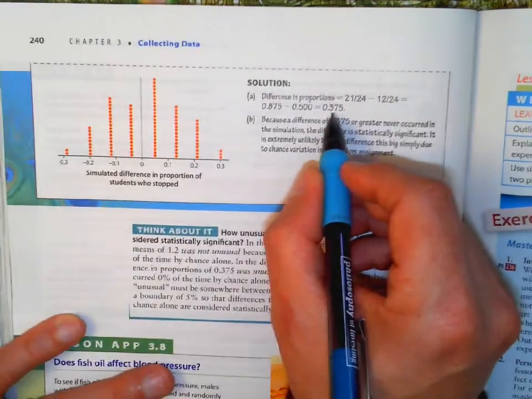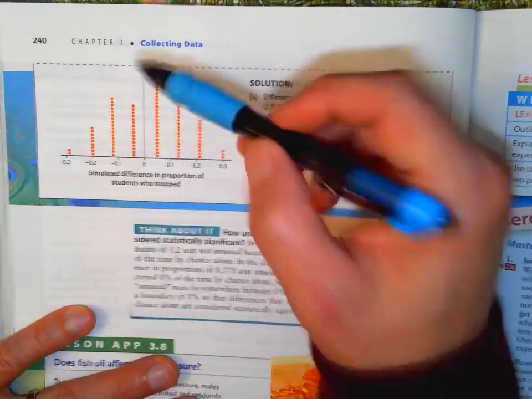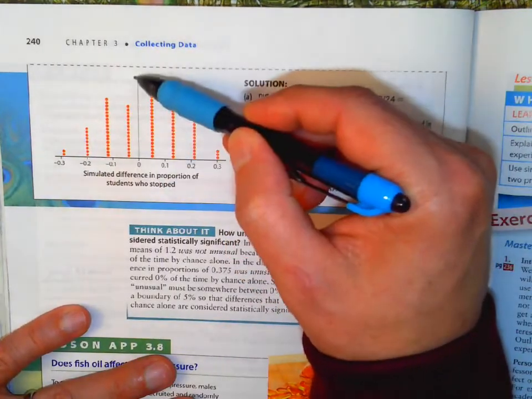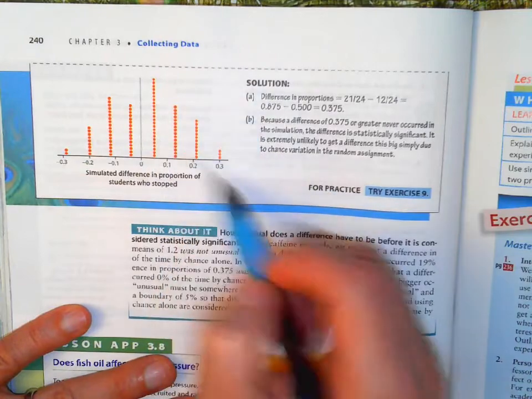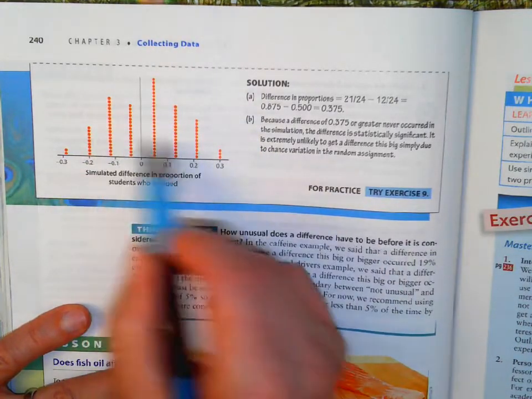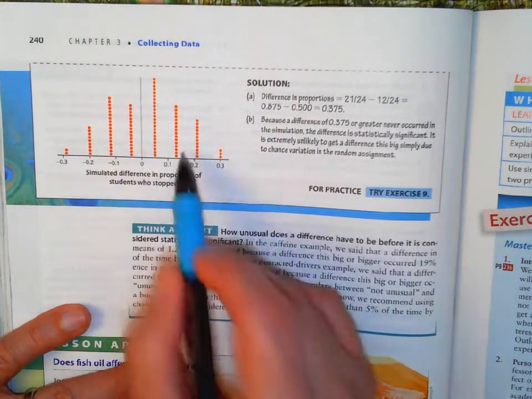Now, here's a simulation. If there's really no difference between the groups, just based upon how they're put into the groups, we'll expect some lower and some above, right? Some right around this area.